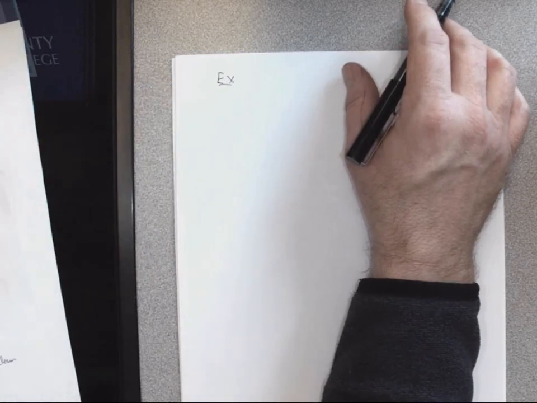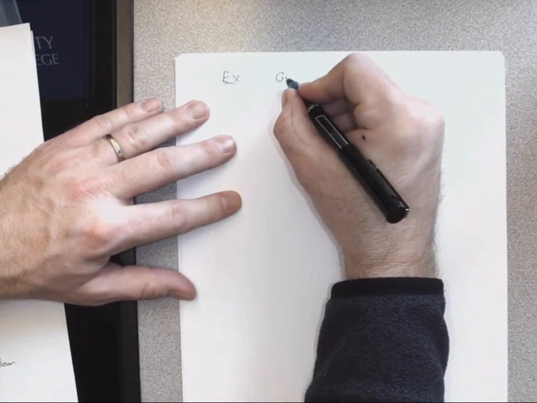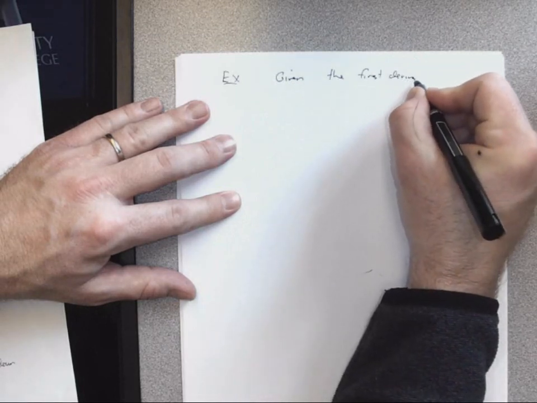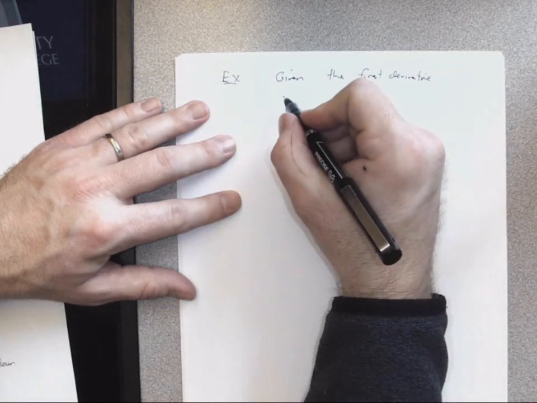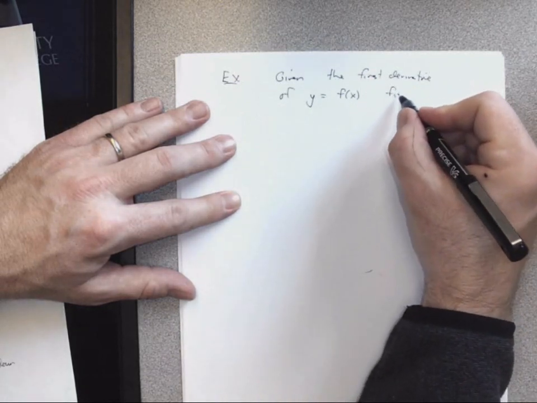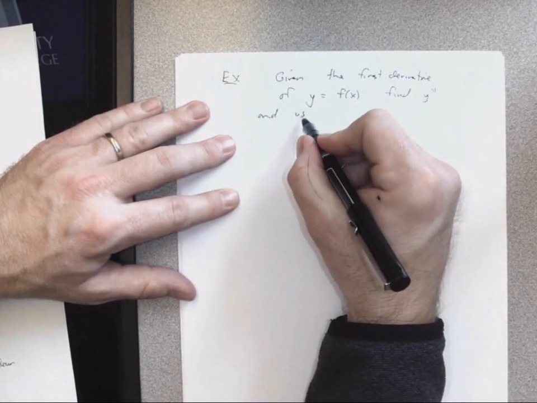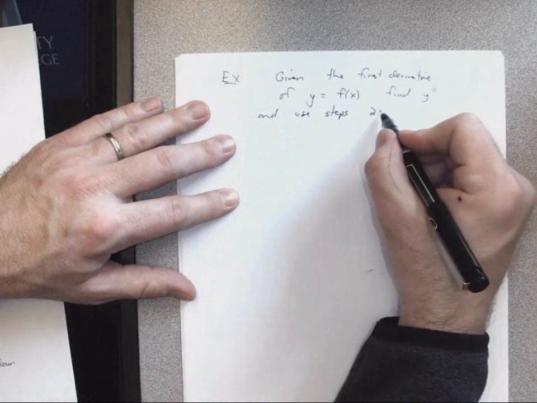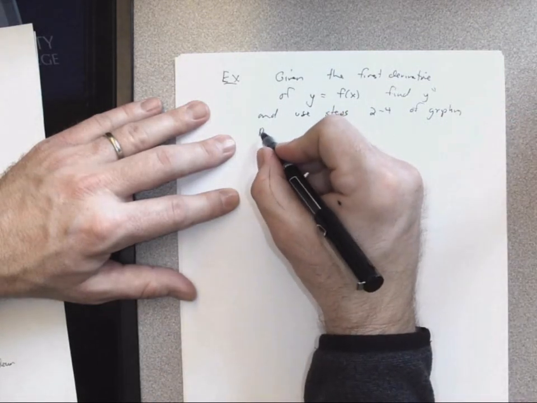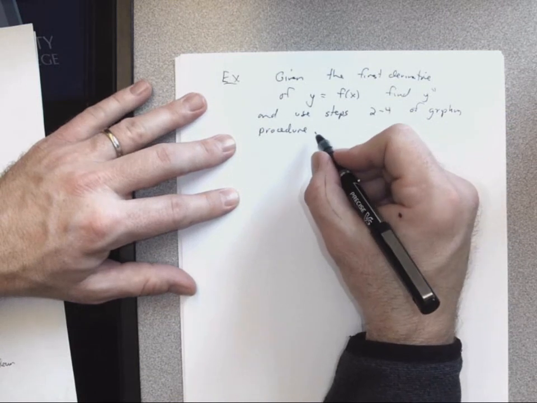Okay, so I'm going to shorten this example. So let's say given the first derivative of y equals f of x, I want to find y double prime and use steps 2 through 4 of our graphing procedure, or sketching procedure, to sketch the shape.